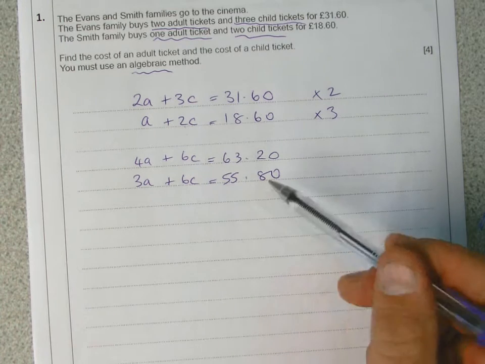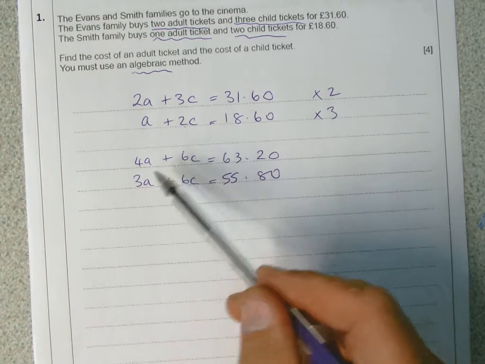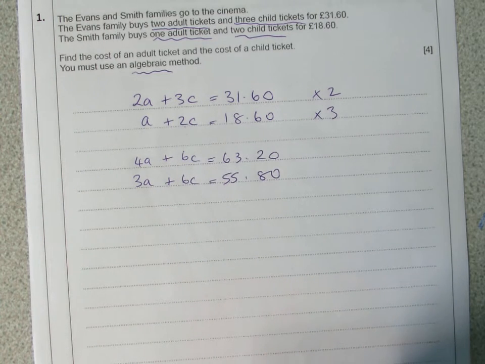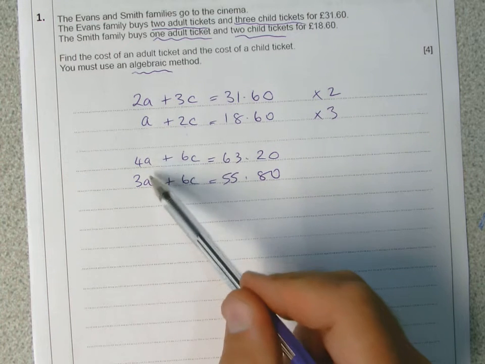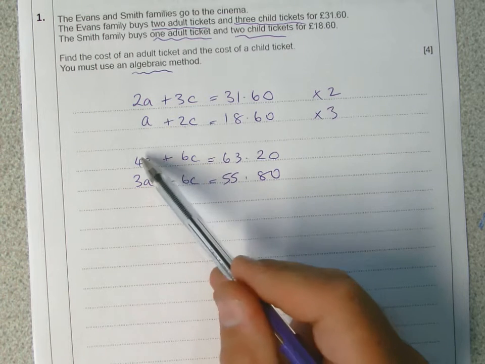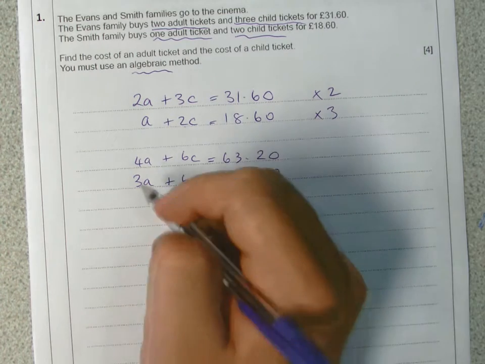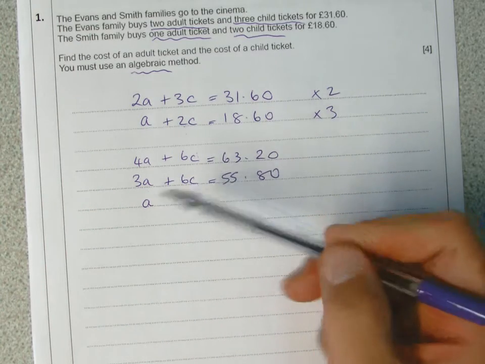Next step here, what I would do is simply take away. We can take away one equation from another equation. I look at which one's my biggest, and this is obviously bigger than this. So 4A take away 3A, I just get A. 6C take away 6C, it vanishes.